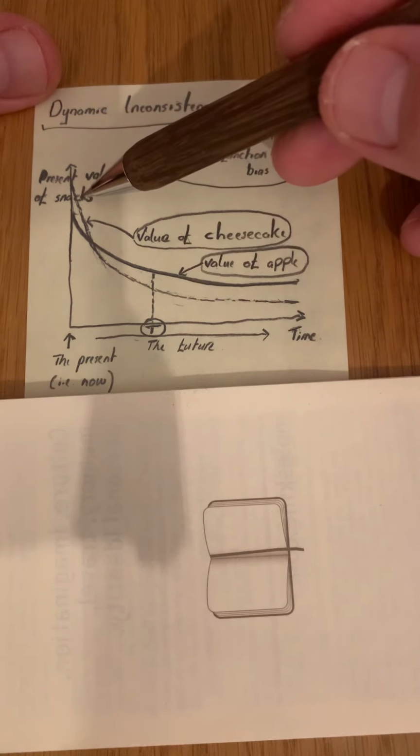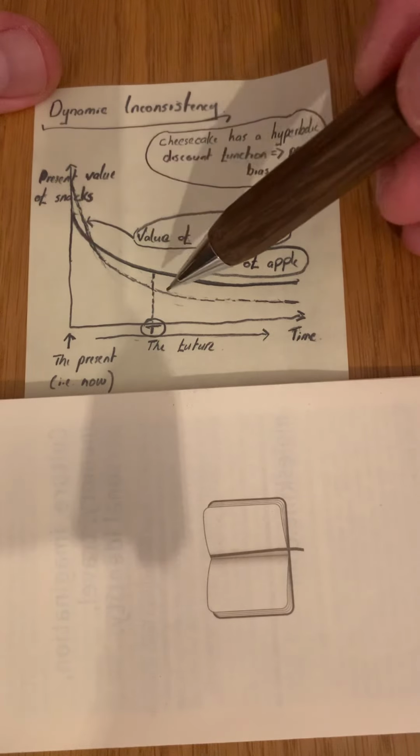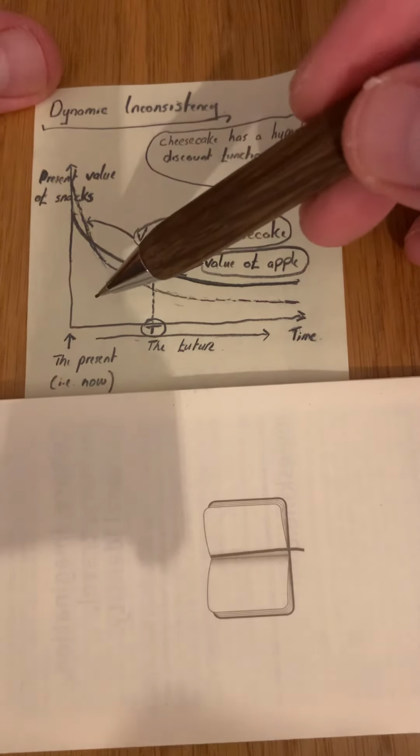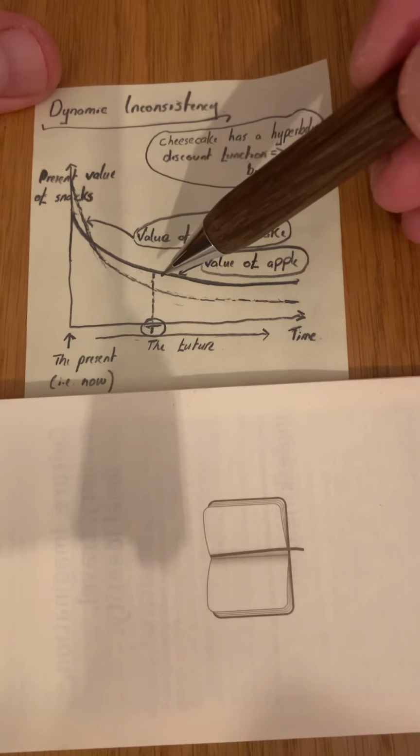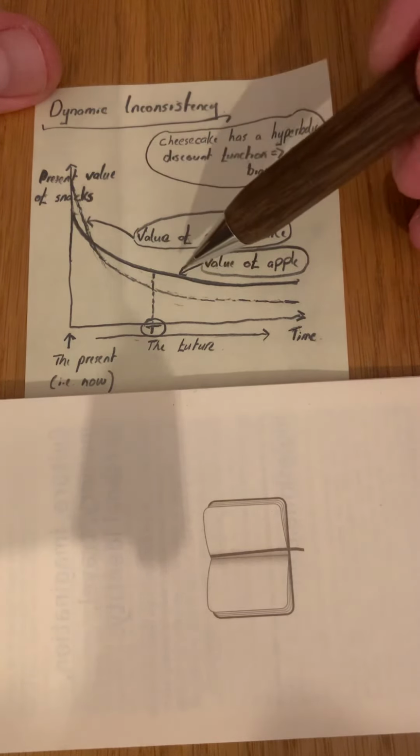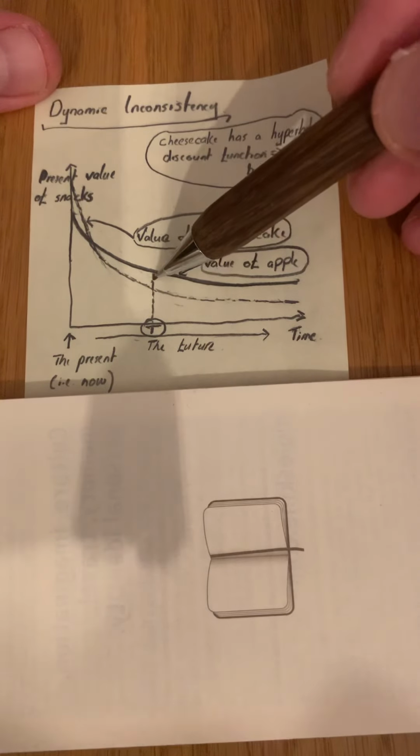So their preferences across those two times, in the immediate moment and their pre-commitment, differ. There's what's called a dynamic inconsistency in their preferences.